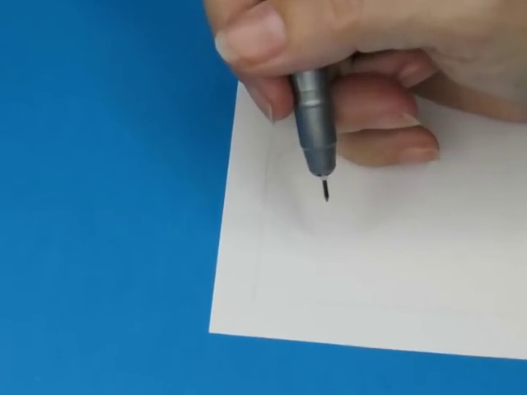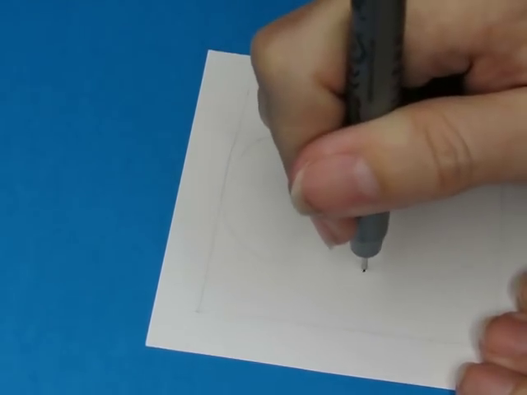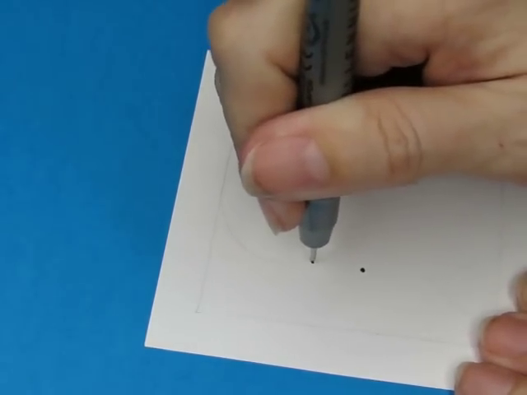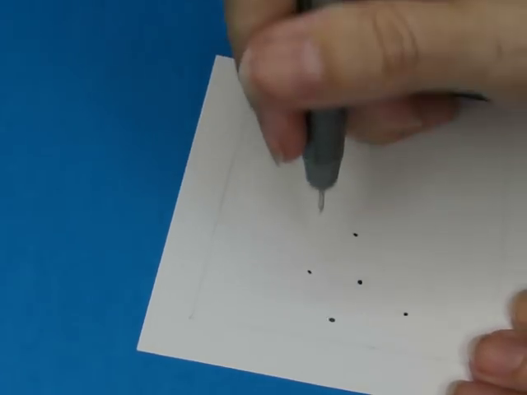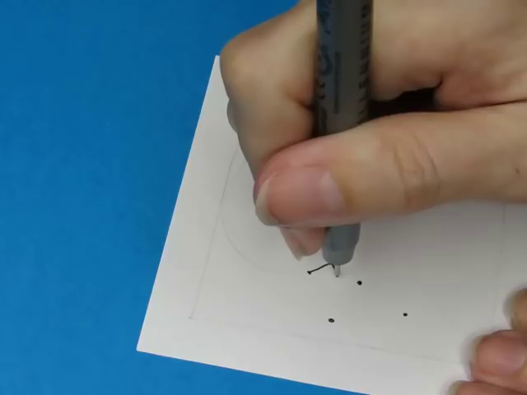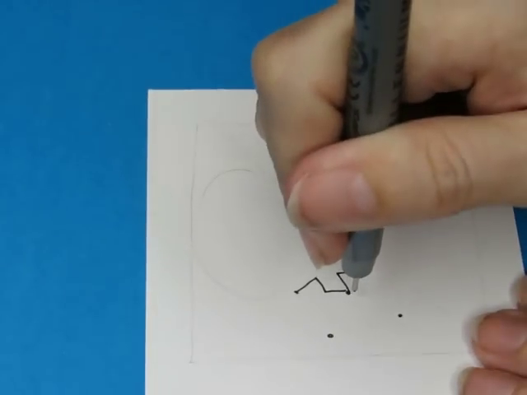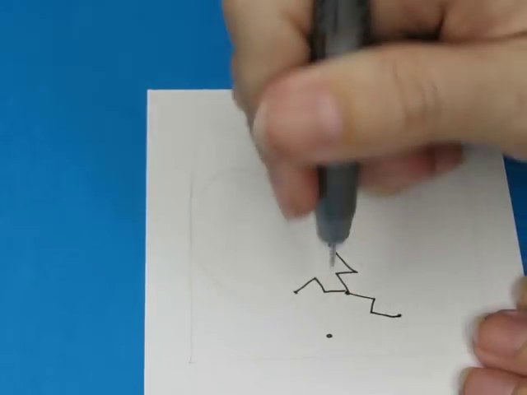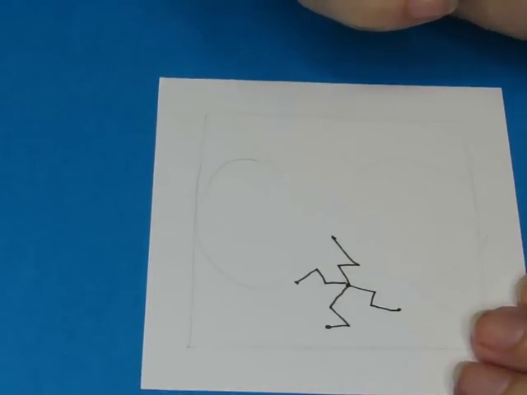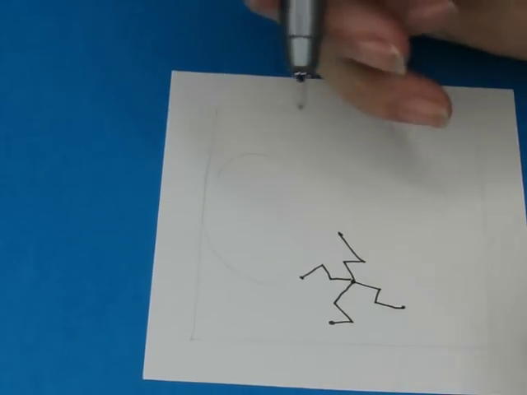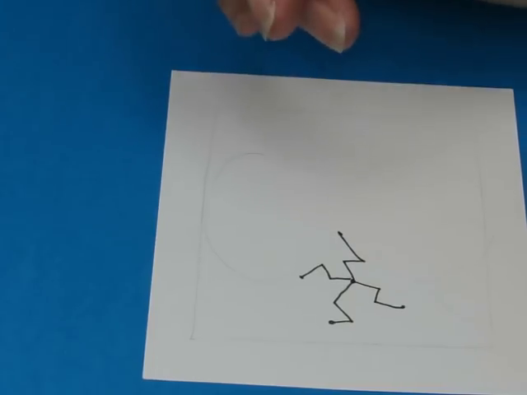So I'm just going to start here. 2, 3, 4, 5. Make a zigzag. Make a zigzag. Make a zigzag. And make a zigzag. Doesn't matter really how they go, where they end up.